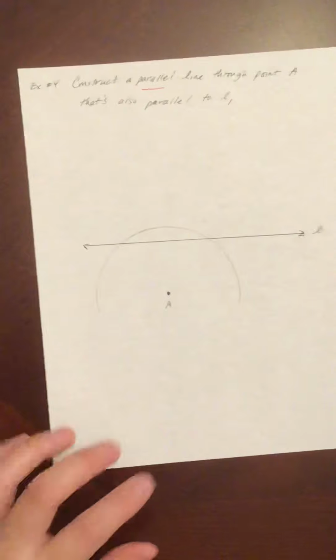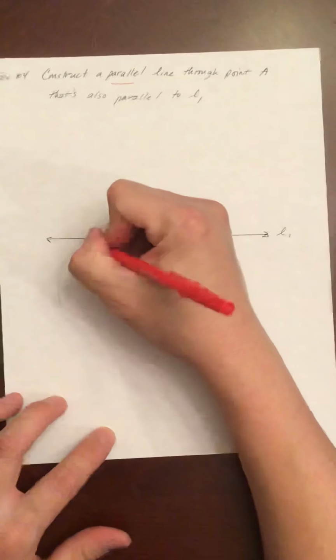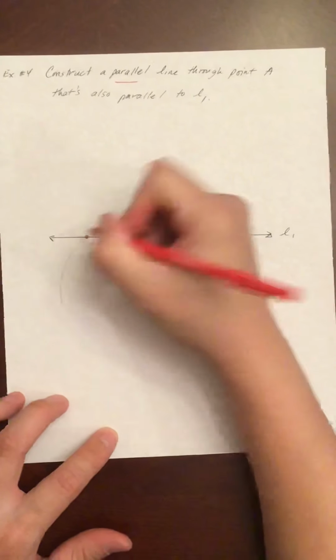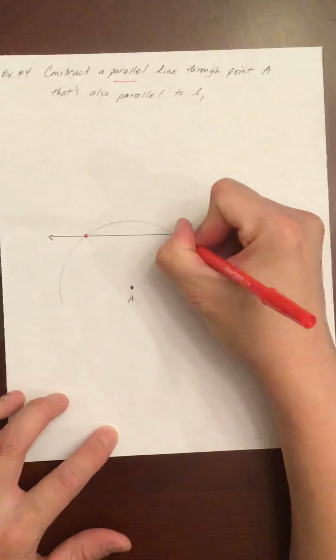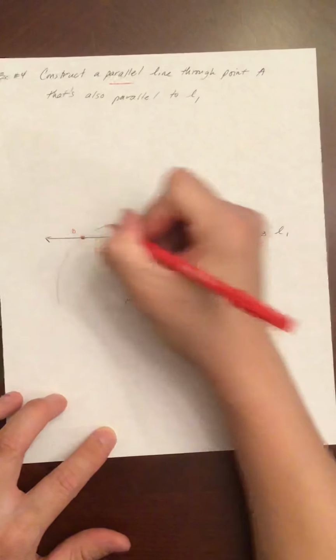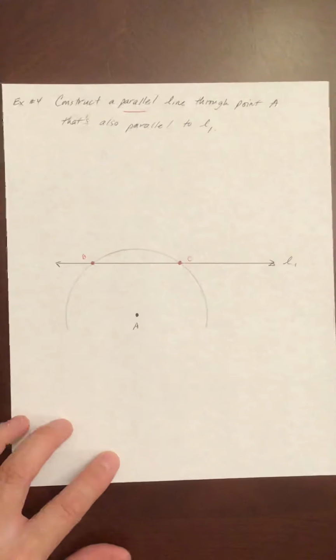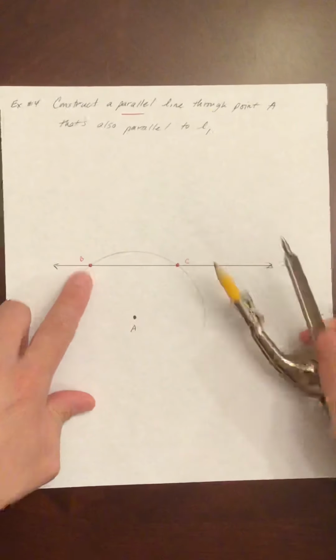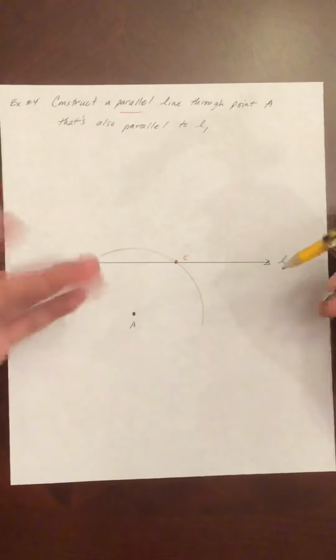Okay? And so that's what we're going to do. We're going to draw a sad face, just like that's how we start off the problem. We first draw a perpendicular line. So I'll have B, C, okay? And then we're going to bisect BC. And we're going to get line number 2.